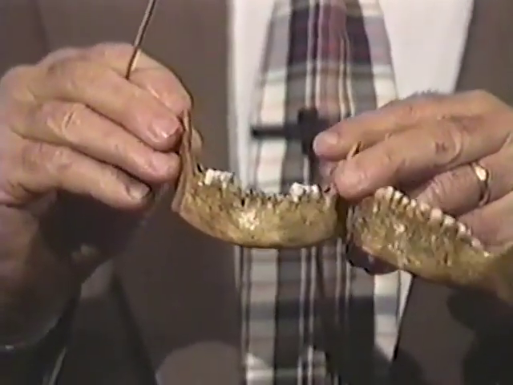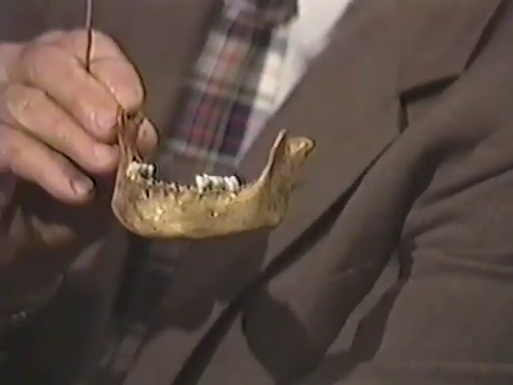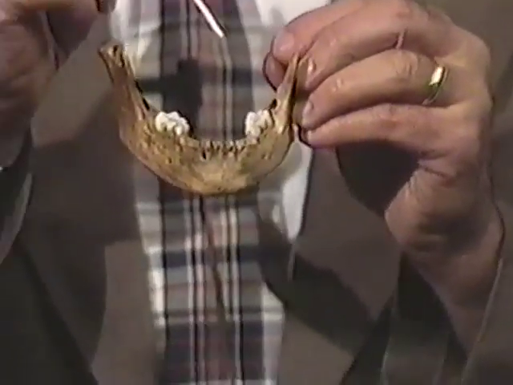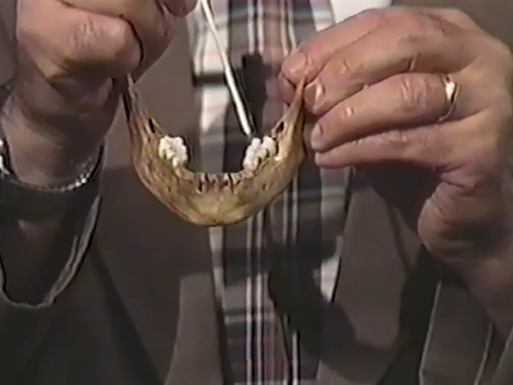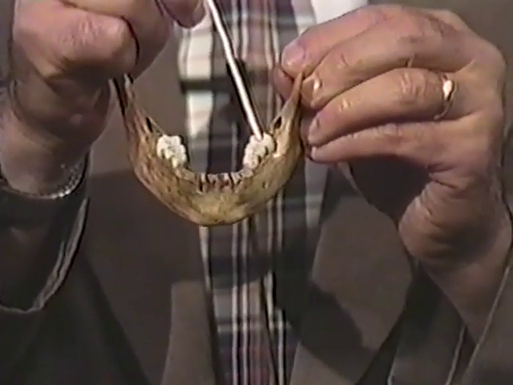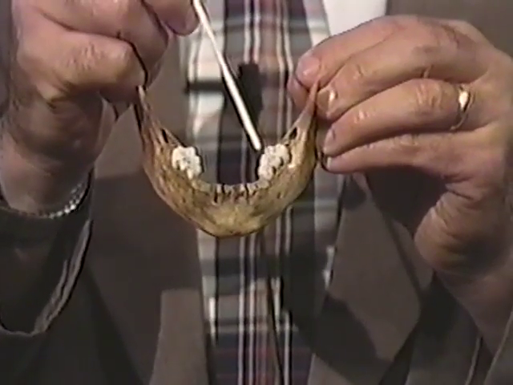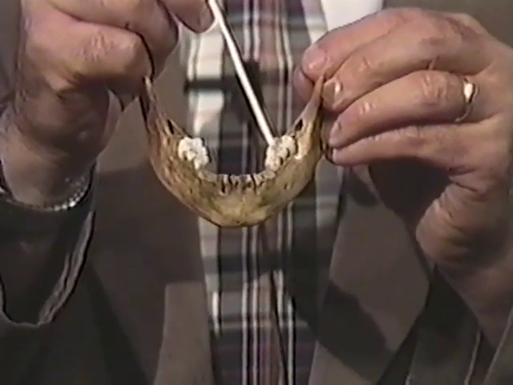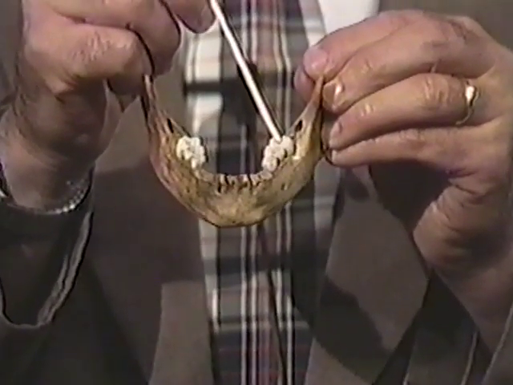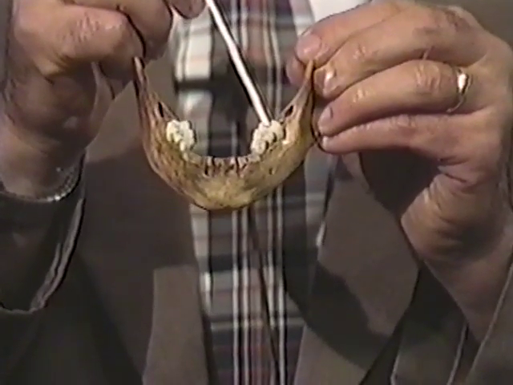Now while we're looking at that, let me show you the difference between deciduous and adult teeth. Note that the deciduous molar is smaller than the adult molar. You may also note that the deciduous molar is more yellow in color than the adult molar. The adult molar is whiter.